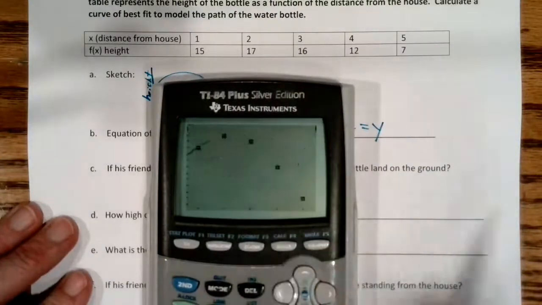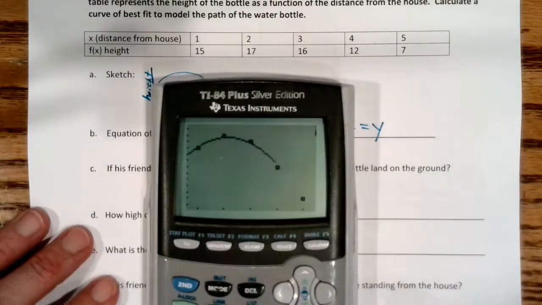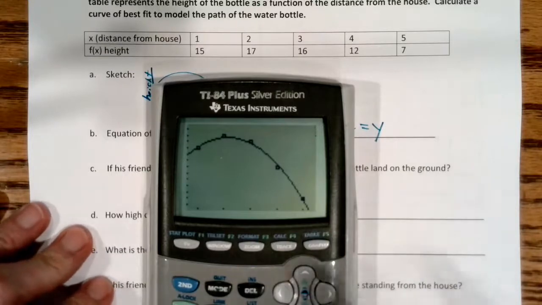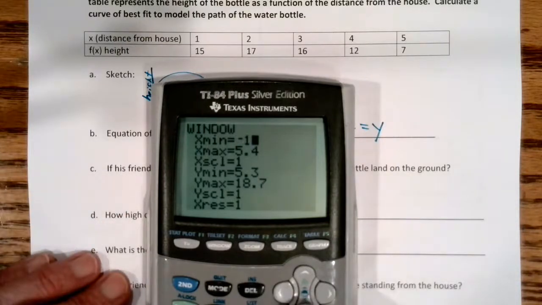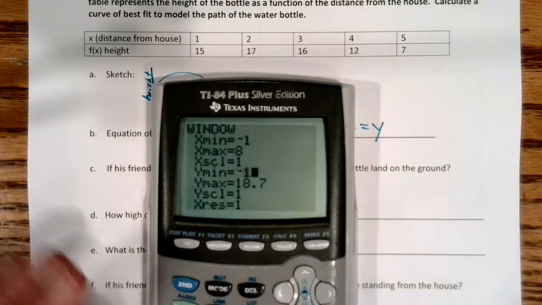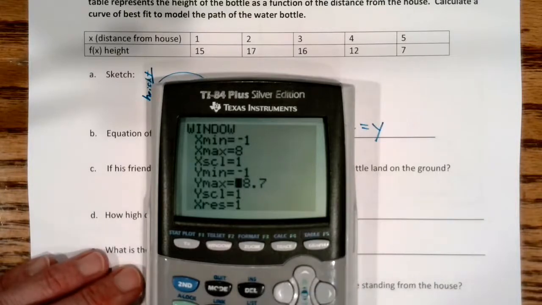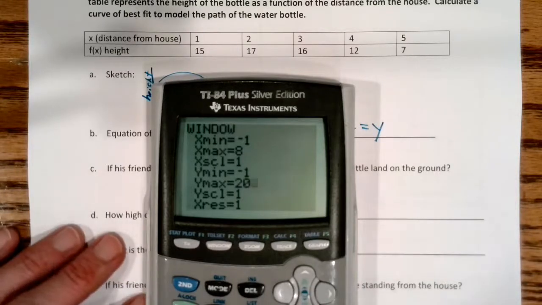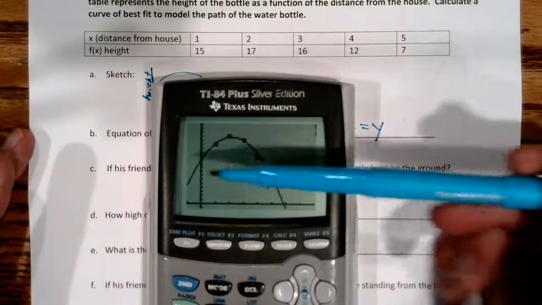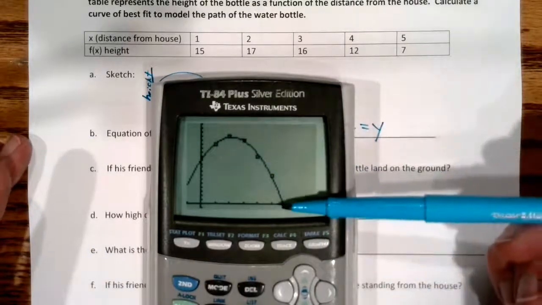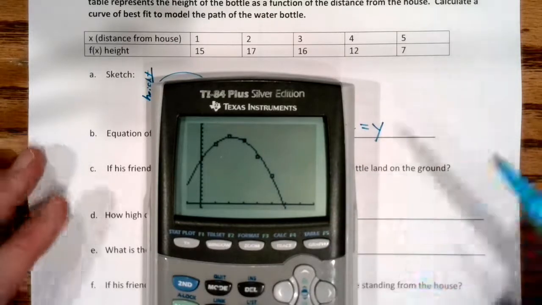So when I look at my graph, I really can't see, so I'll probably need to adjust my window. I'll go to my window, and I'll have my x minimum be negative 1. We can make my x max go a little higher. We can have my y minimum be negative 1, and my y max go a little higher. So I've expanded my window just a little bit so I can see the beginning, middle, and end of my story. This is what I'm looking for here.